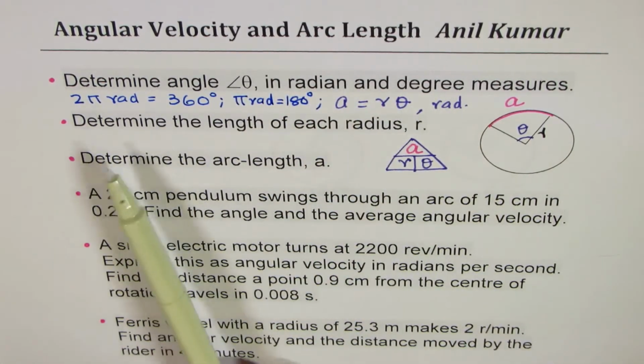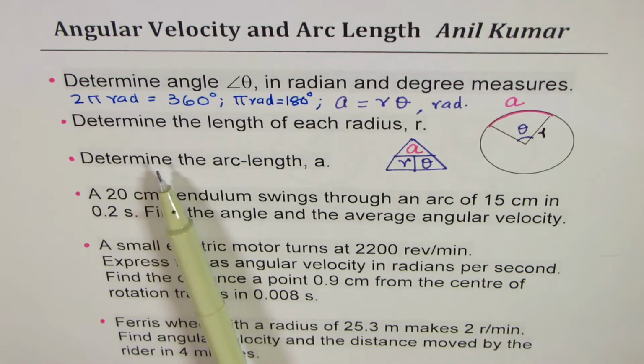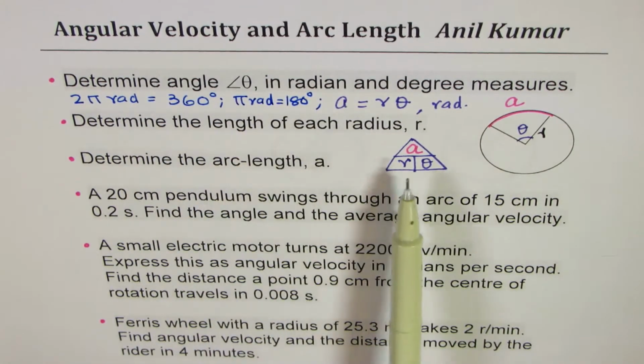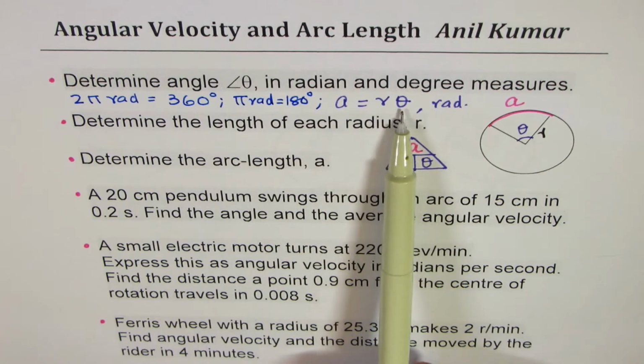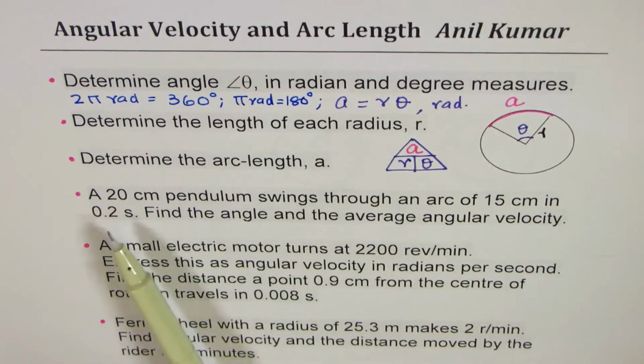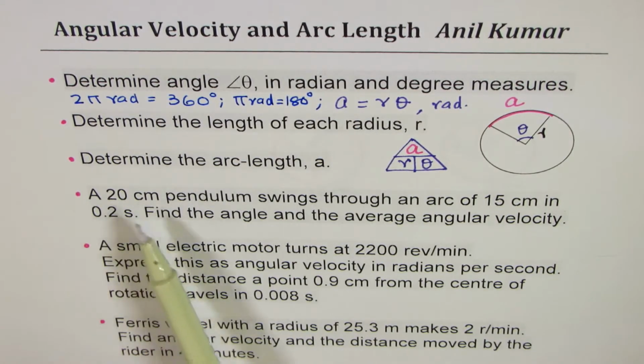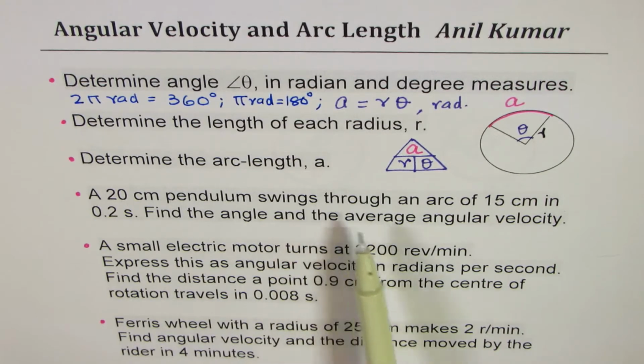So these 3 examples are straightforward. You have to only remember that if you use this formula A equals r theta, then theta should be in radians.